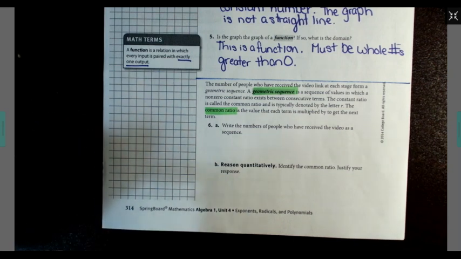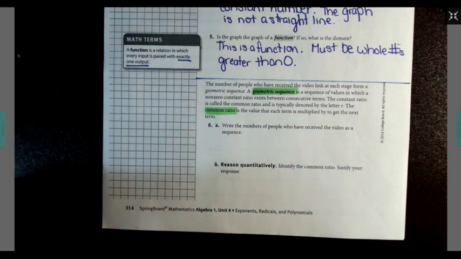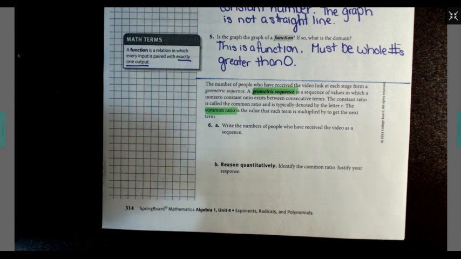All right, down to the last section in this lesson. Questions 6 and 7. The number of people who receive the video link at each stage form a geometric sequence. A geometric sequence is a sequence of values in which a non-zero constant ratio exists between consecutive terms. The constant ratio is called the common ratio and is typically denoted by the letter R.